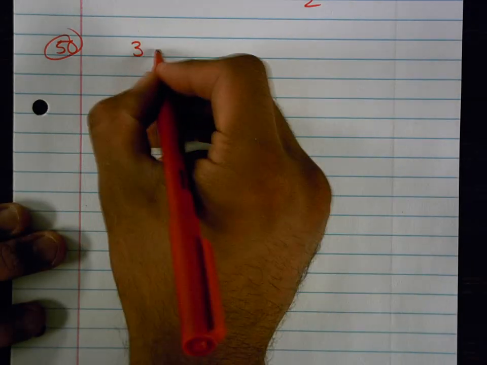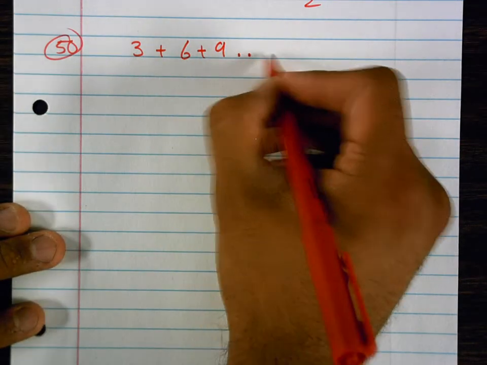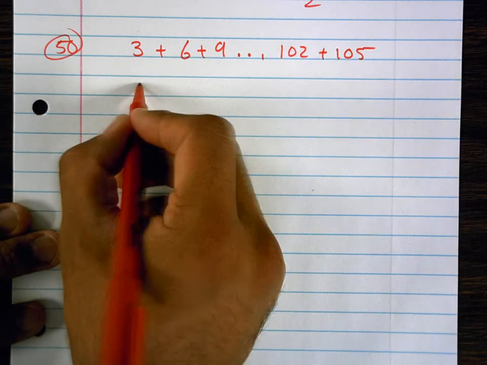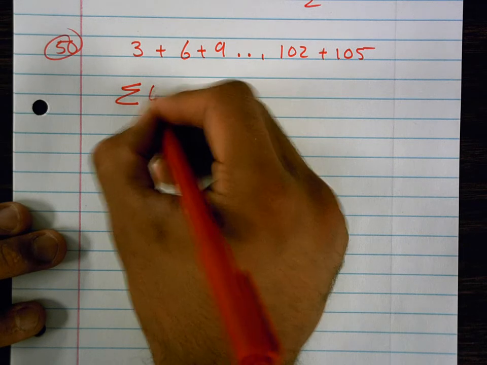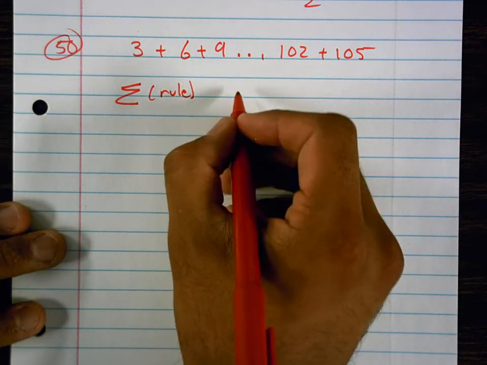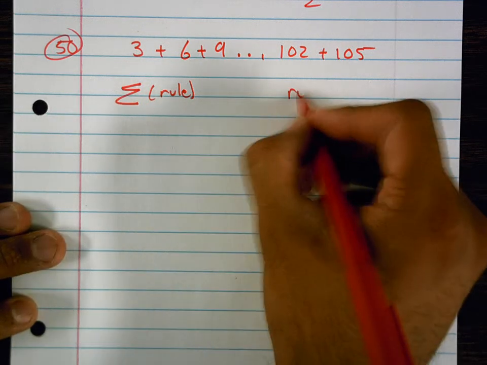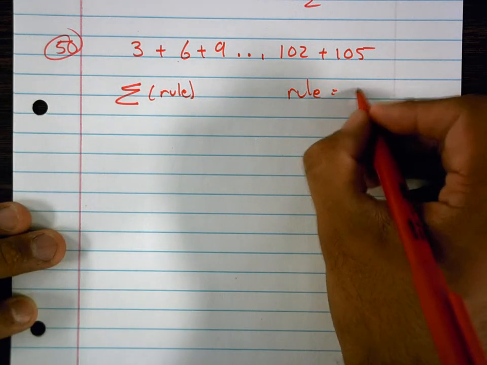Number 50 says using summation notation to represent the following. So you want to basically turn this into basically like question 44. Dot, dot, dot, 120. Okay. So let's see if we can remember how to do this. You need some rule here, right? And this is going to come from that rule. Since this is +3, +3, +3, this is arithmetic, so it's going to come from this formula right here.